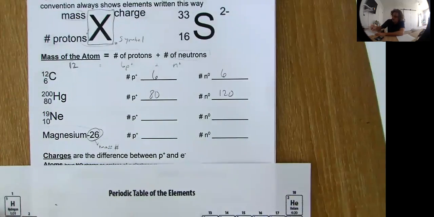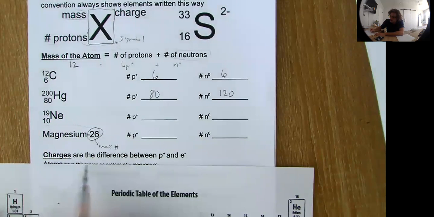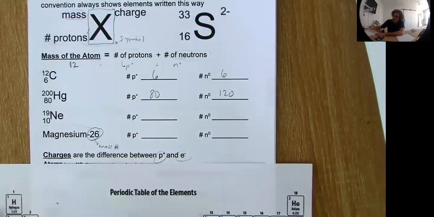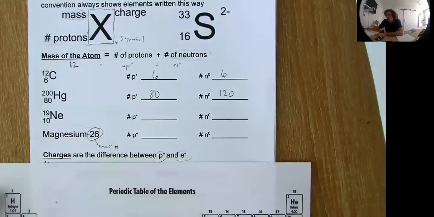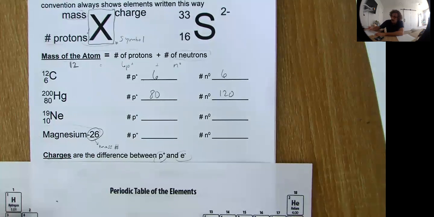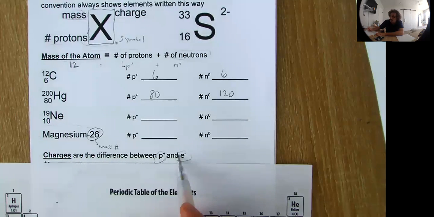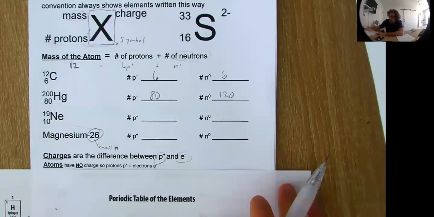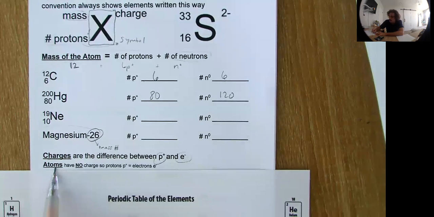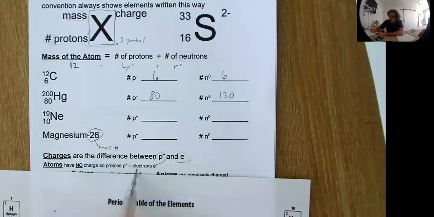Okay, charges. Charges are the difference between the number of protons and the number of electrons. So an atom is always neutrally charged, meaning an atom has the same number of protons and electrons. Now that's really easy, but here's our little note. Atoms have no charge, so the protons equal the number of electrons. So same number of charges all the time.